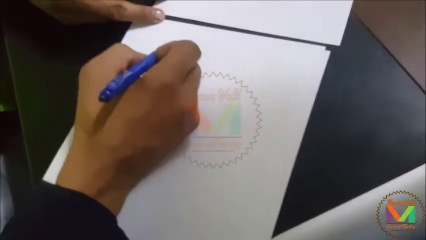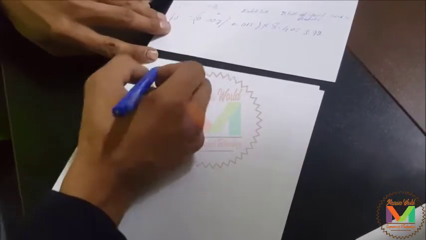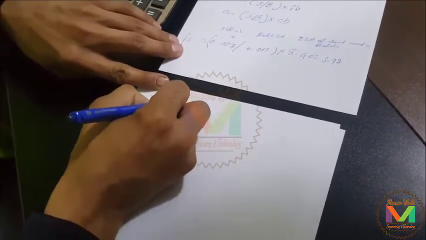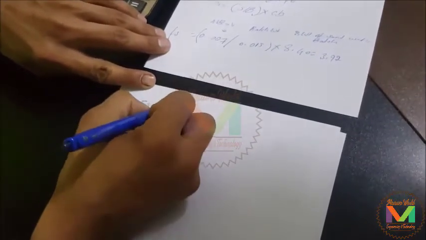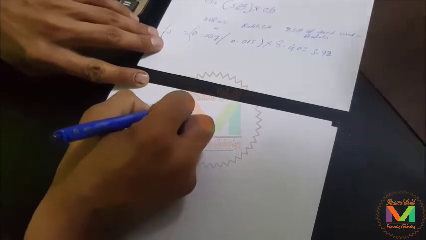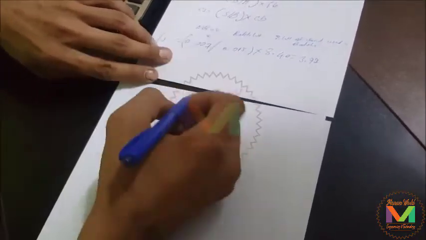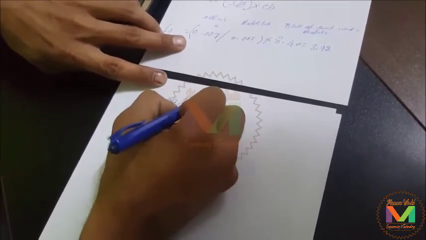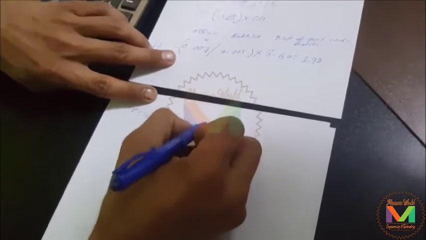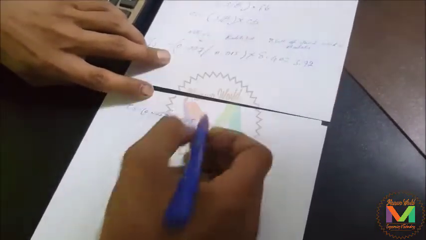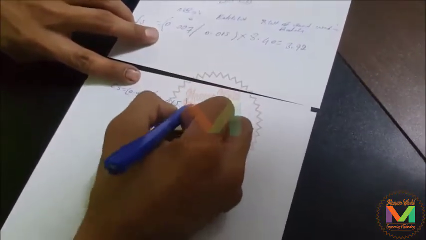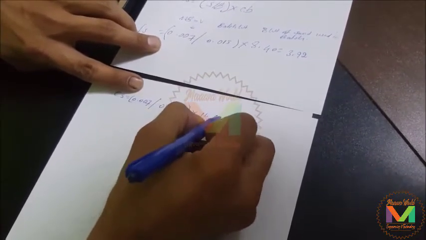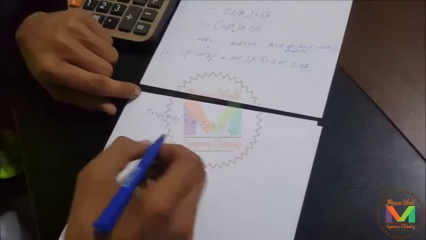Now I'm starting the mass of coarse aggregate 13 mm. CA is equal to 0.007 divided by 0.015, which is the batch weight, and this is multiplied with 11.61, which is the weight.